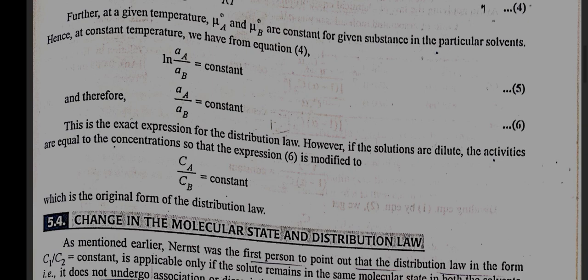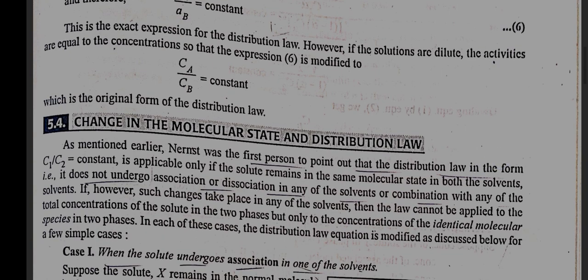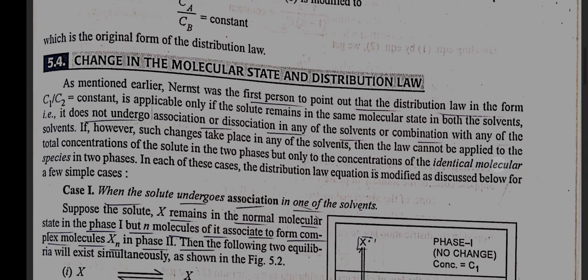However, if the solutions are dilute, the activities are equal to the concentrations, so that the expression is modified to concentration of A by concentration of B equal to constant, which is the original form of the distribution law.